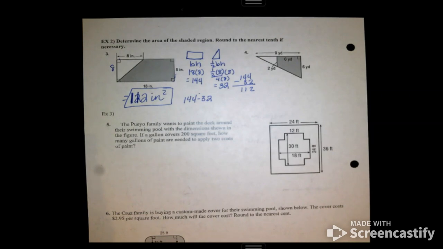Then we did the base times the height. The base is the 9, the height is the 6, and then you go half. So half of 6 is 3, and so it's 9 times 3, which is 27.